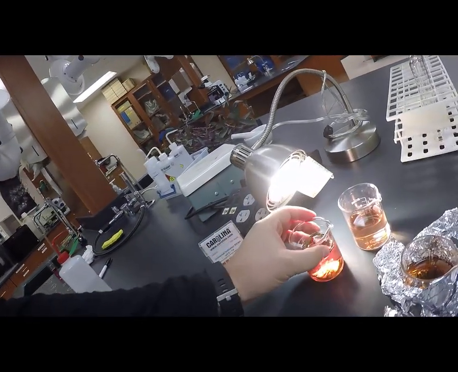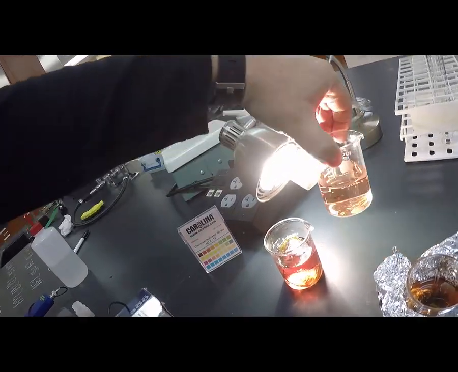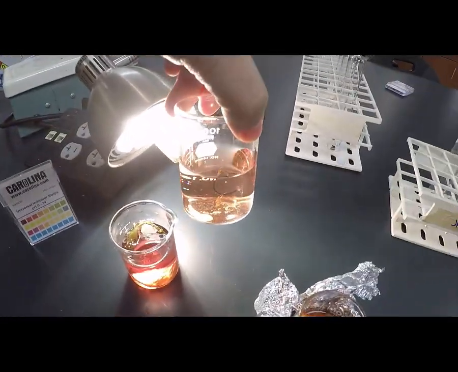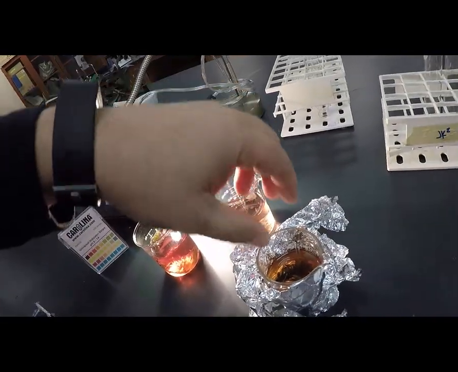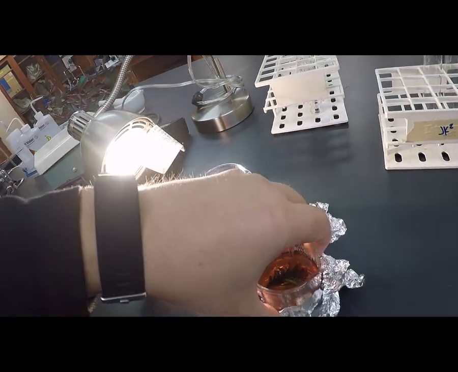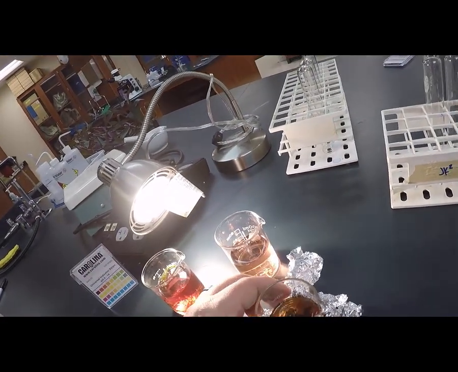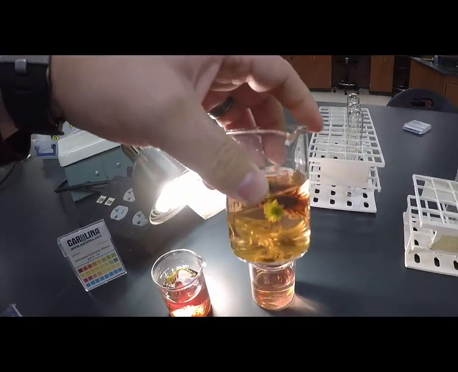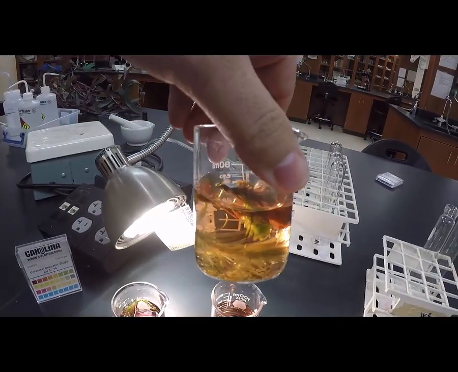It's been 2 hours now since we started the experiment. It's pretty noticeable now color-wise. Here is the control sample, and here is Elodia in the dark.